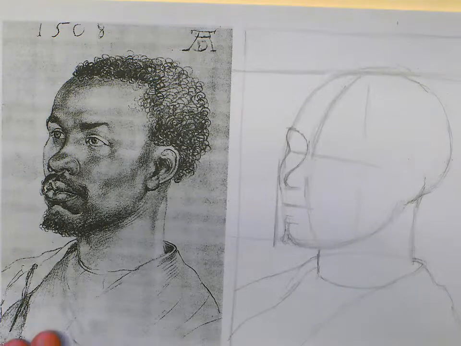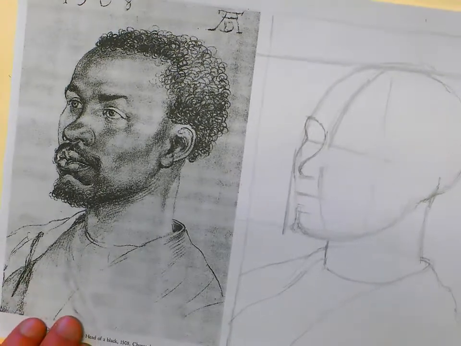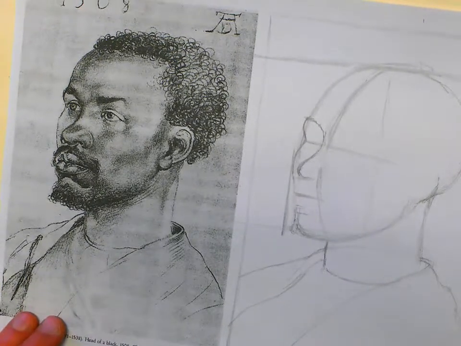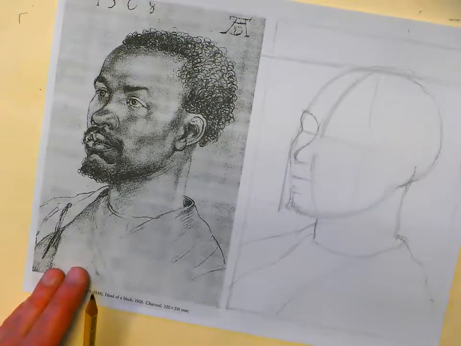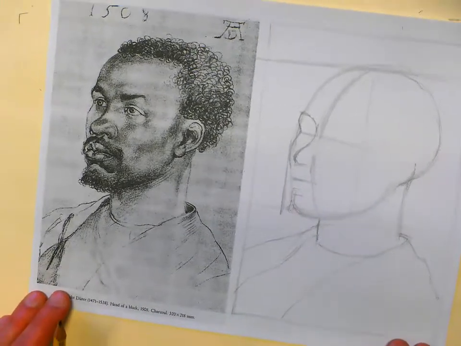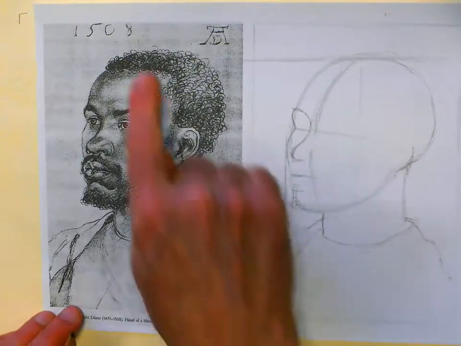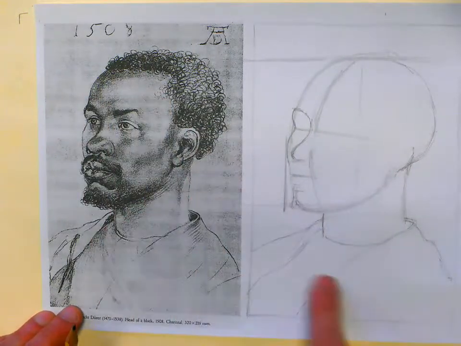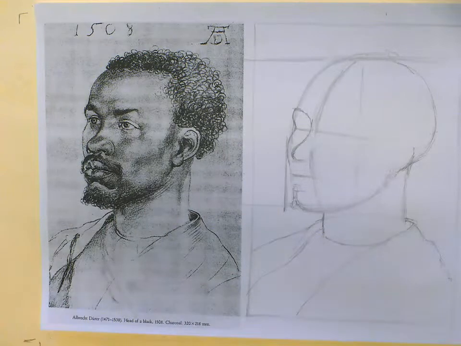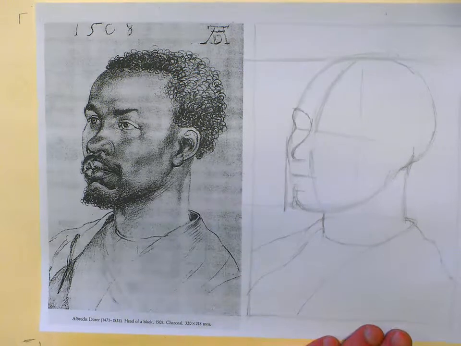This is part 1 of the 3/4 view drawing by Albrecht Durer called Head of a Black, and I will see you for part 2. This is all of the big features. It takes a long time to set these up, and you have to spend a lot of time doing that. It's very, very important to get that set up correctly.